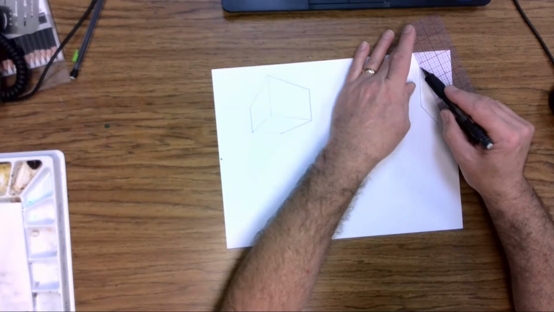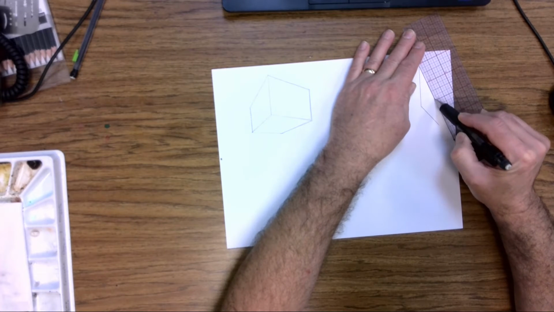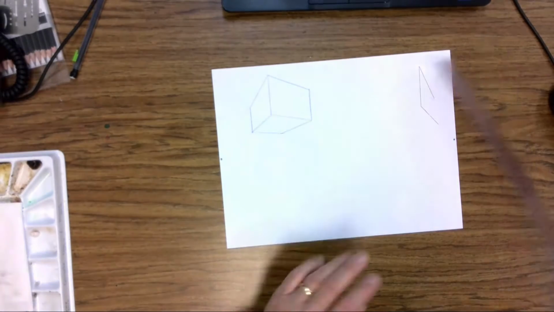And so on the top over here and the vanishing point, draw it going that way. And then let's take it over here.